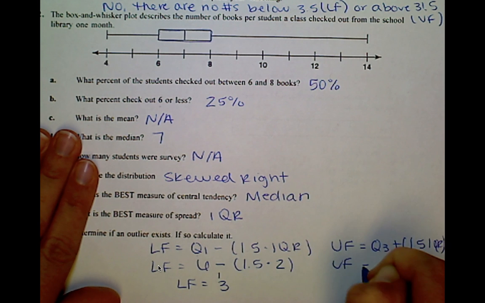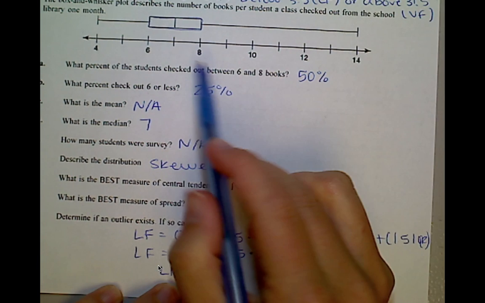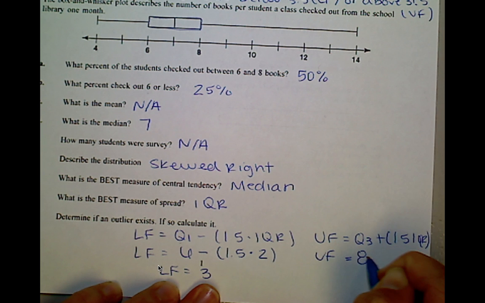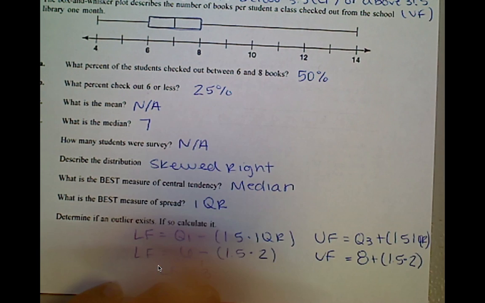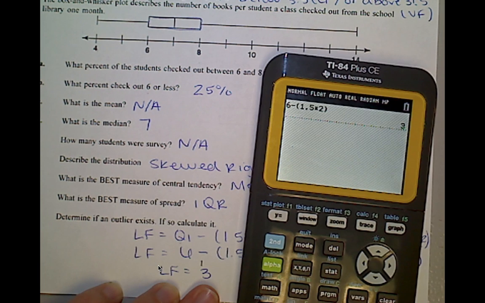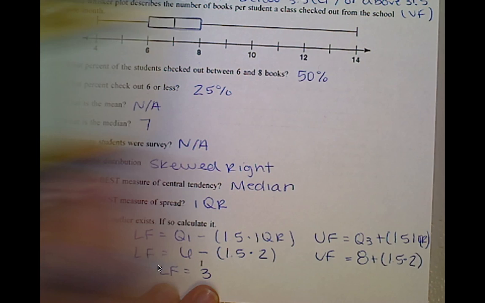The upper fence, we know that Q3 is 8, which is right here. And 1.5 times my IQR stayed the same. It's 2. 8 minus 6 is 2. So I put that in my calculator. 8 plus 1.5 times 2, and it gives me 11.